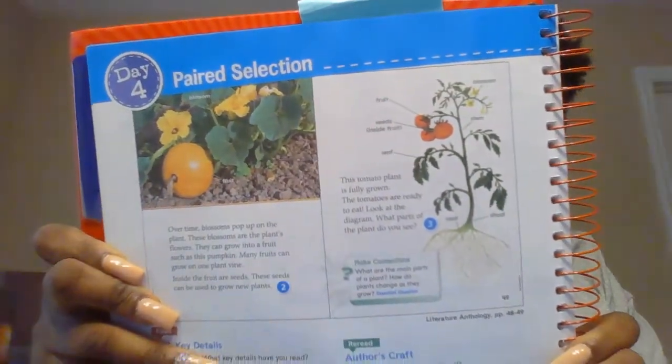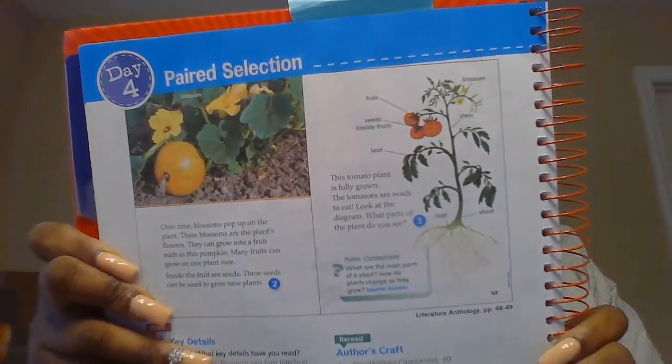So look at the diagram. What parts of the plants do you see? What key details have I read to you so far? Pause the video and talk about the key details that I have read to you so far. If you need to go back and rewind the video to go and look and reread for yourself, please do so. What parts of a plant does the diagram show on page 49?